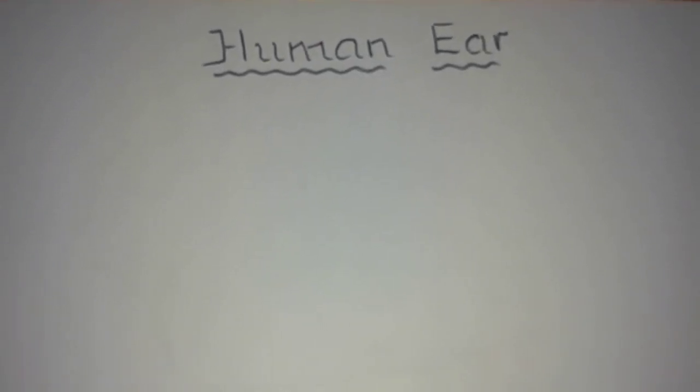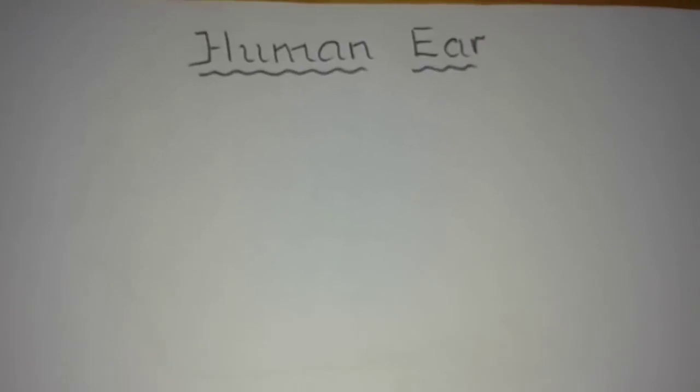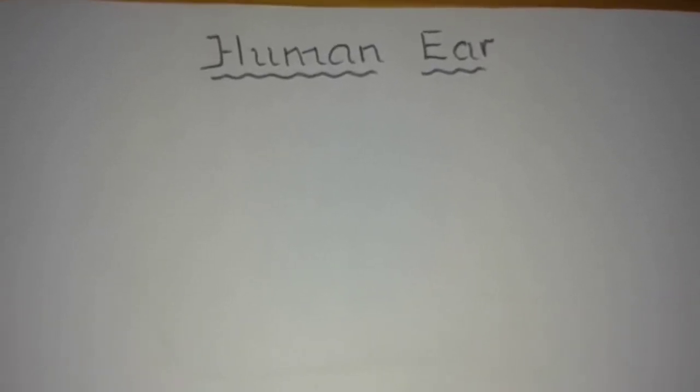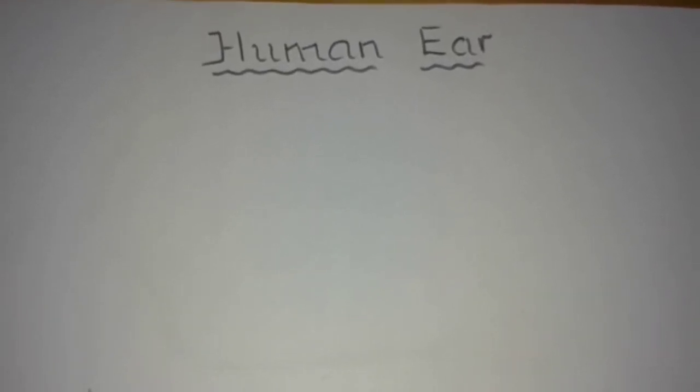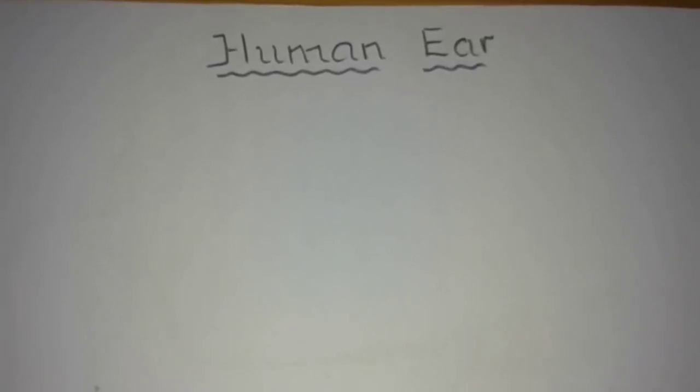Hello children, today we are going to learn how to draw the human ear. The human ear is a sense organ which helps in hearing and maintaining body balance. The human ear consists of three parts: outer ear, middle ear, and inner ear. So let us draw the structure of the human ear.